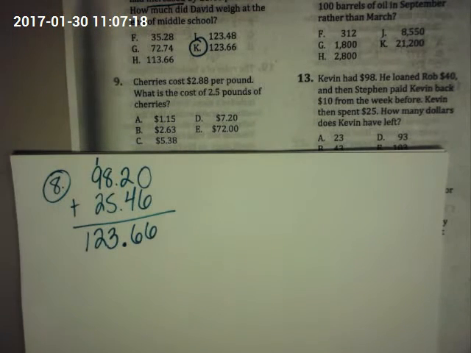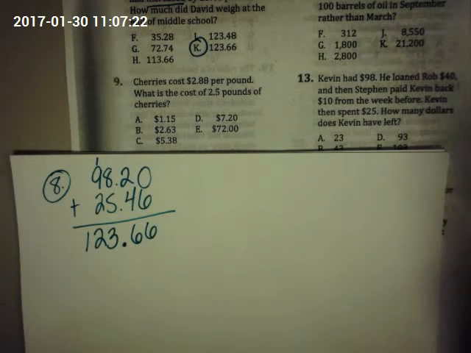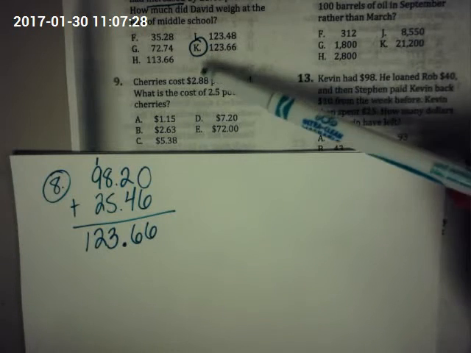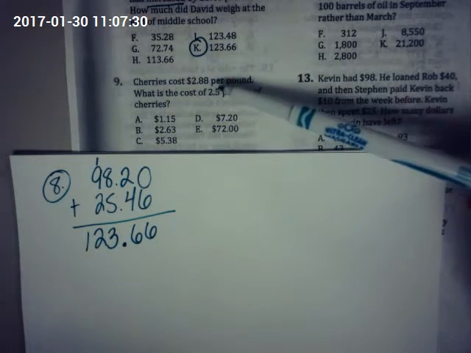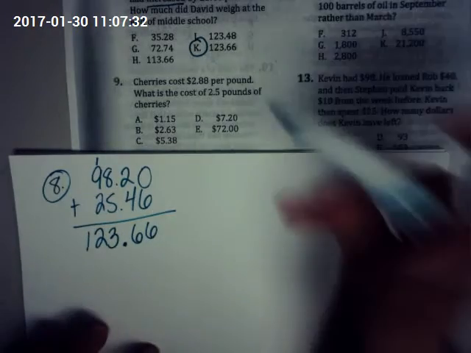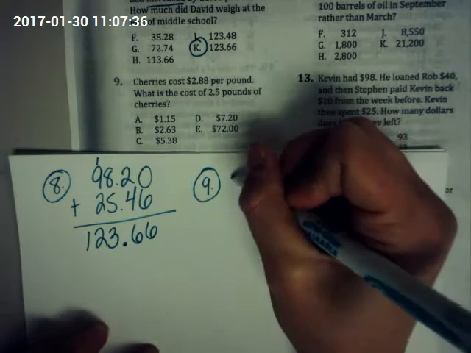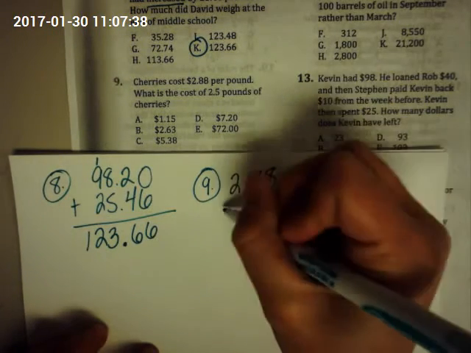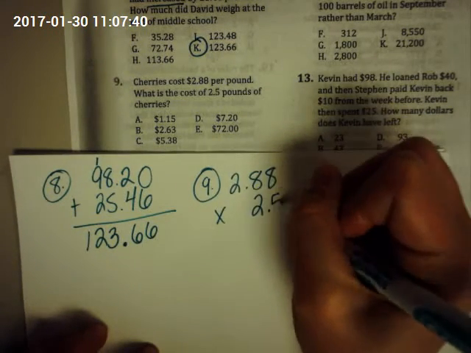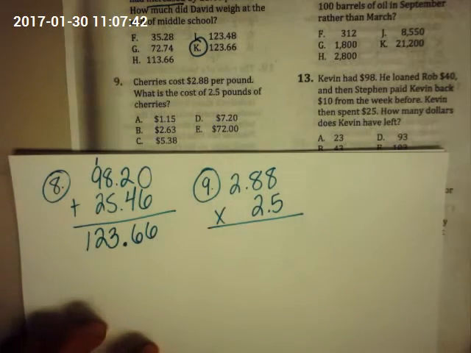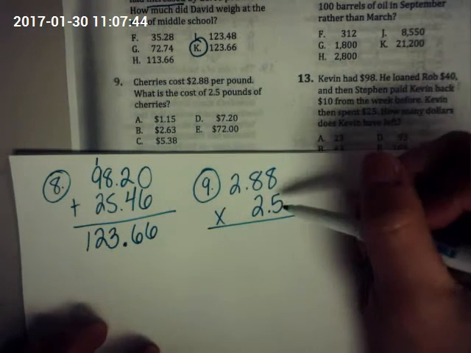Number 9 says cherries cost $2.88 per pound. What is the cost of 2.5 pounds of cherries? Alright, to find the answer to this one, we're going to multiply the cost per pound by 2.5 pounds. So we're going to put 2.88 on top times 2.5 on the bottom. Remember, when multiplying, you do not line the decimals up.